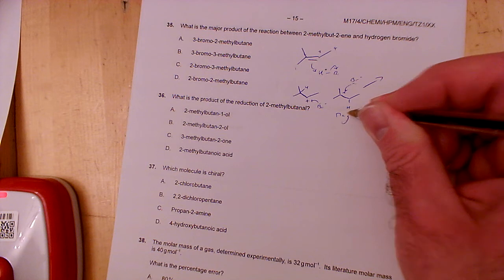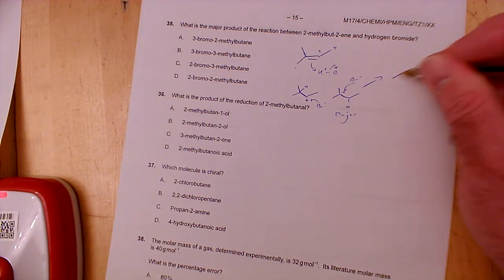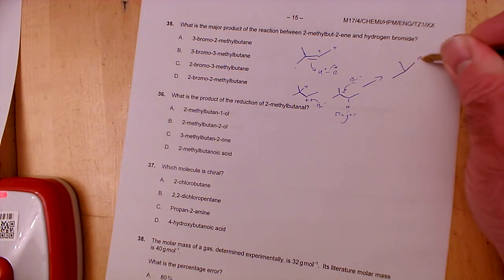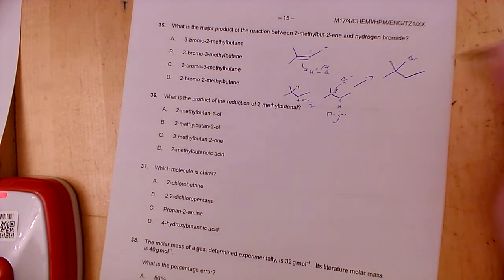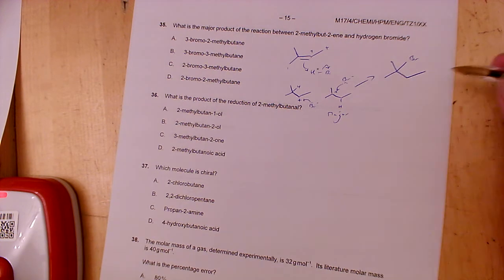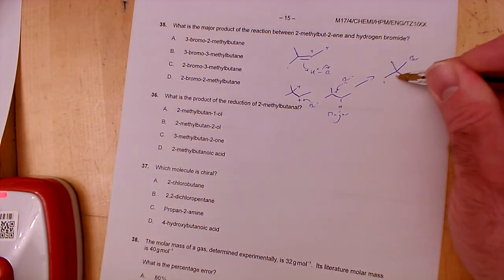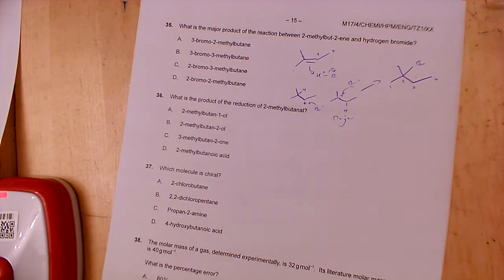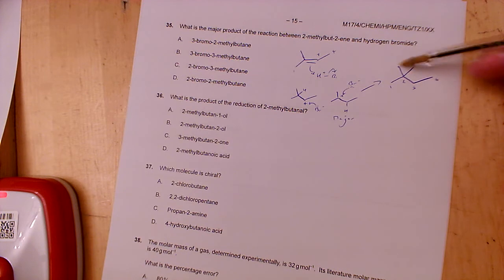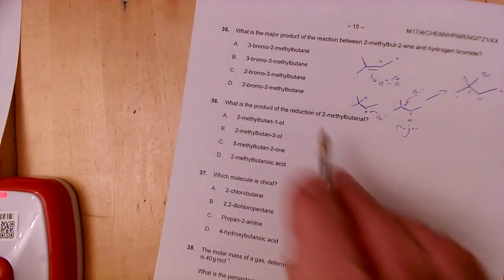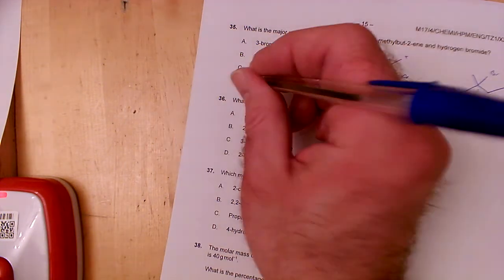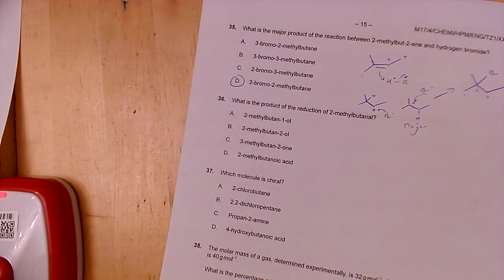Okay, so this would be the major one, and then that would give us the bromine on there and this bit off. So labeling that through, if that's position 1, 2, 3 and 4, basically we're looking for 2-bromo, 2-methyl butane. So which one's that? That would be D. Okay, so we're looking for D there.